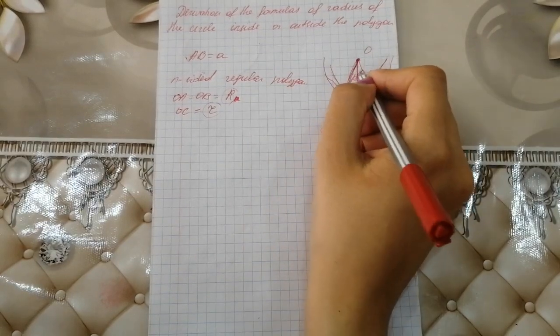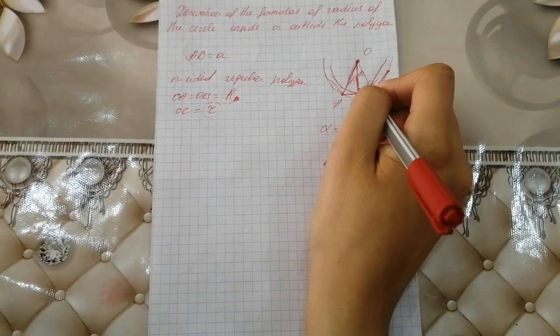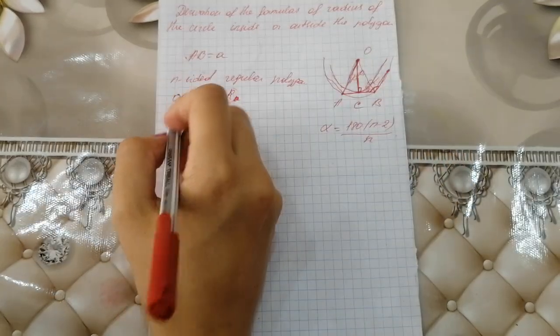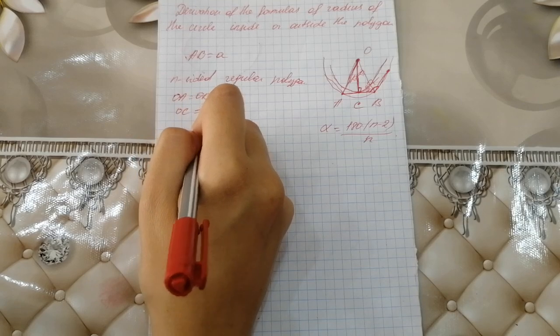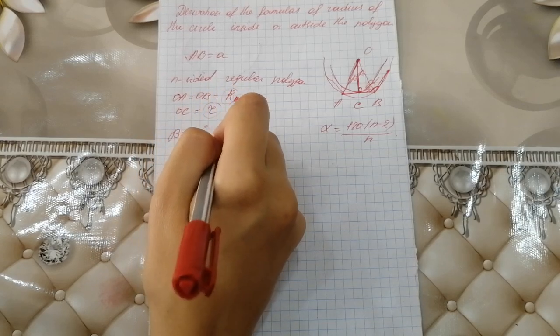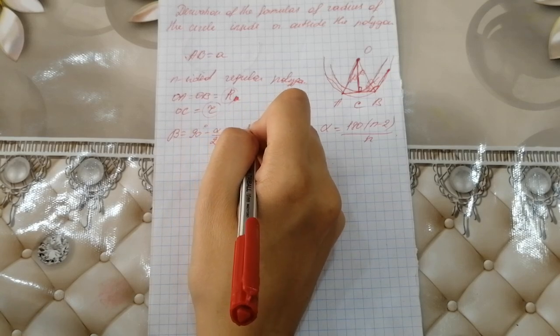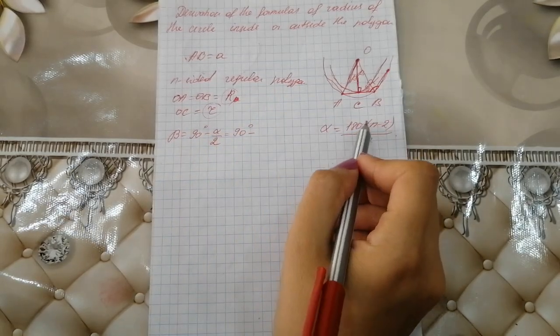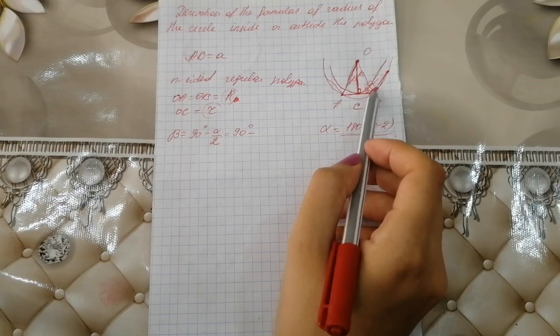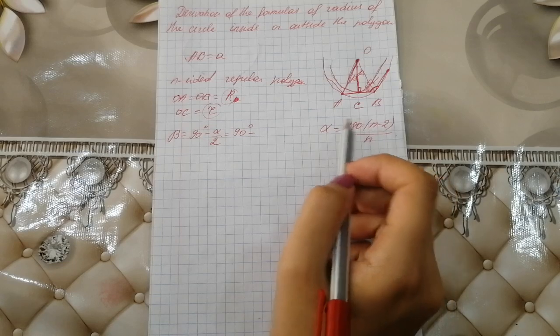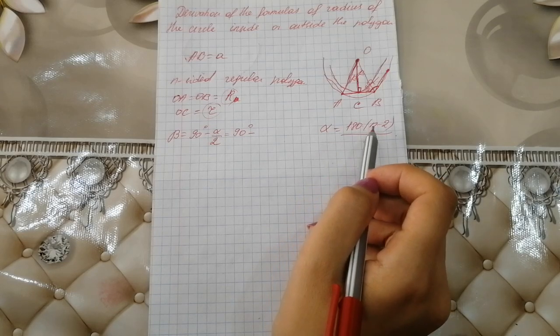Then here's the right triangle, with angles beta, alpha over 2 and 90 degrees. Then beta is equal to 90 degrees minus alpha over 2, where alpha is the interior angle of the regular polygon, and its formula is obvious from the previous lessons.